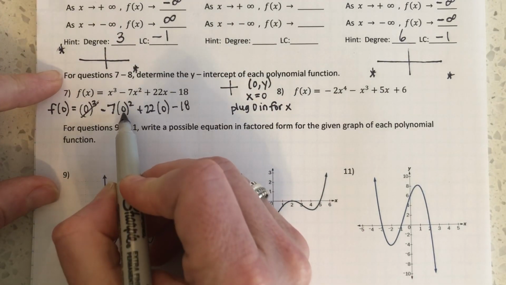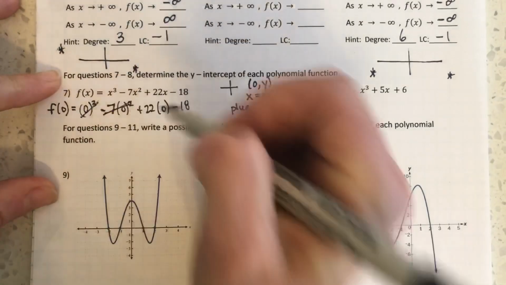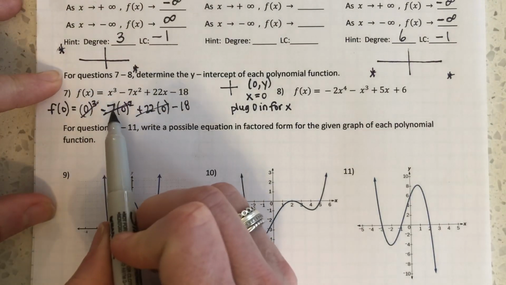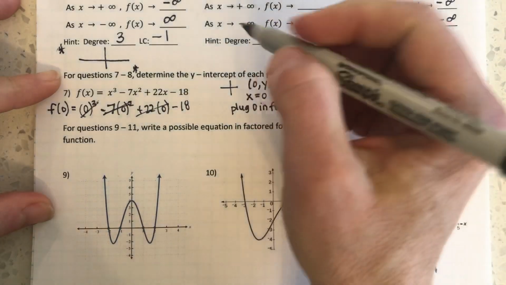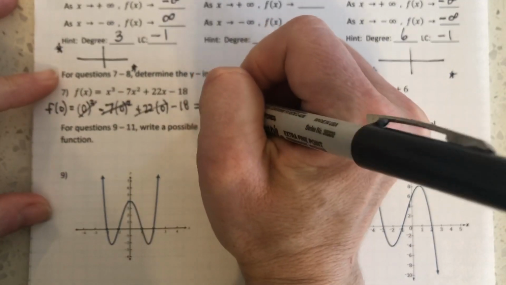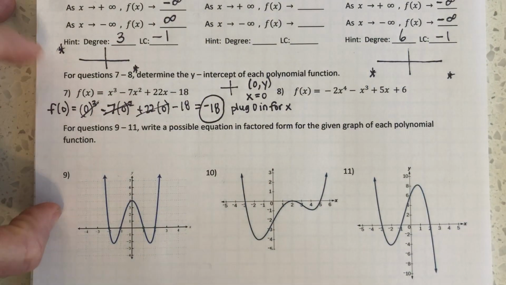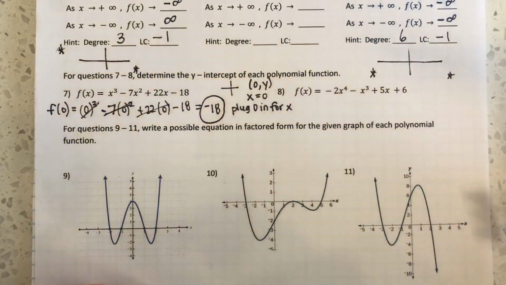Minus 7 times 0 squared, well 0 squared is 0, times negative 7 is 0. 22 times 0 is 0. So what's 0 plus 0 plus 0? 0 minus 18 is negative 18. Negative 18 is your y-intercept. It'll cross over the y-axis when y is negative 18, all the way down there.